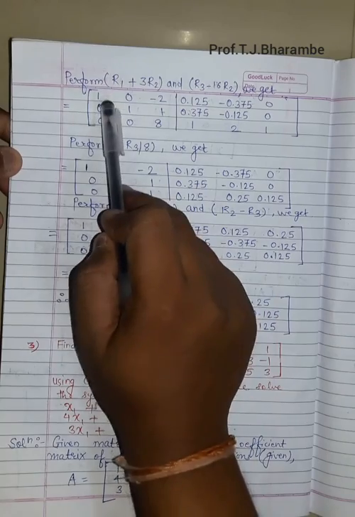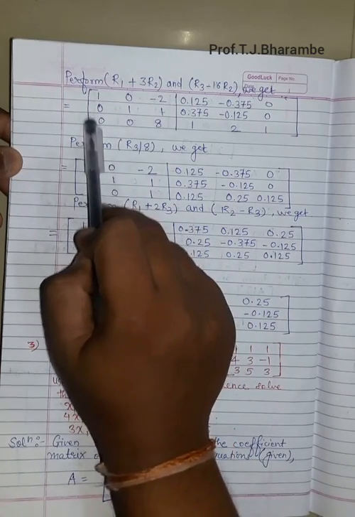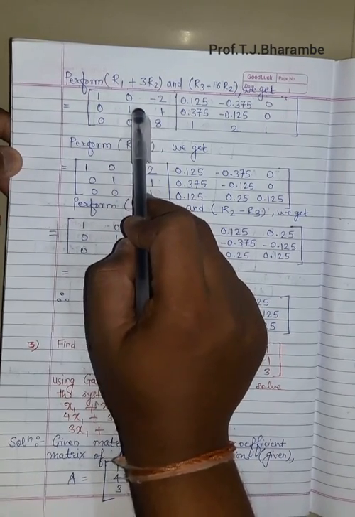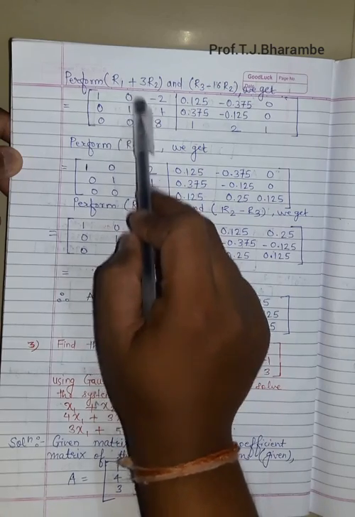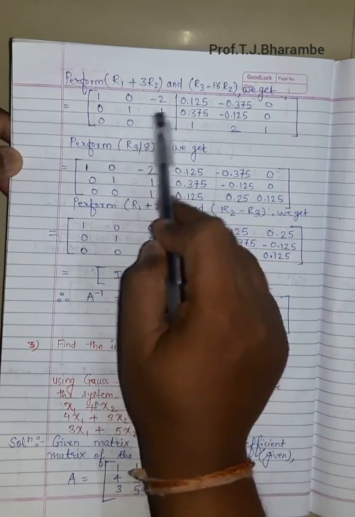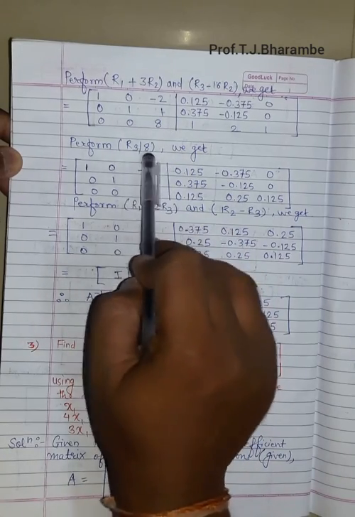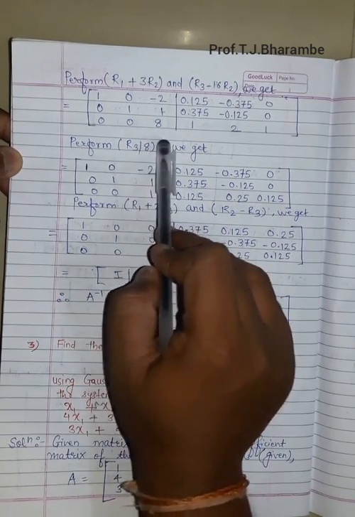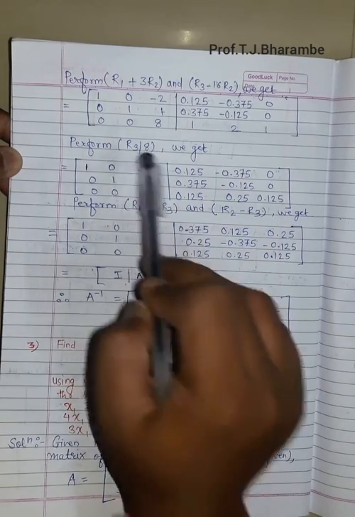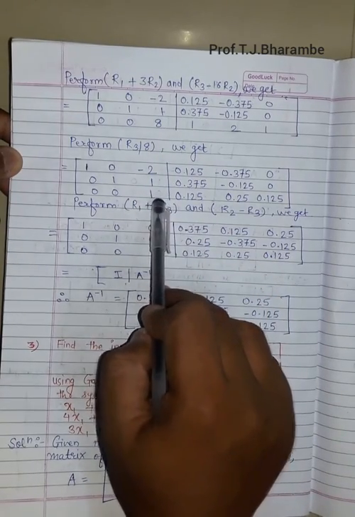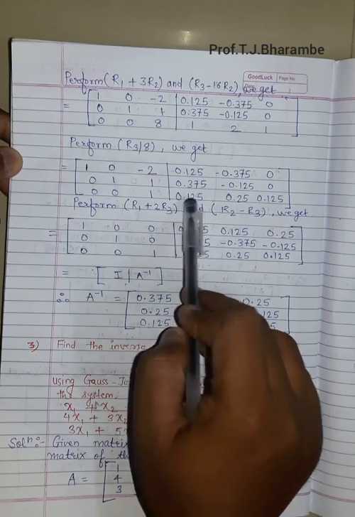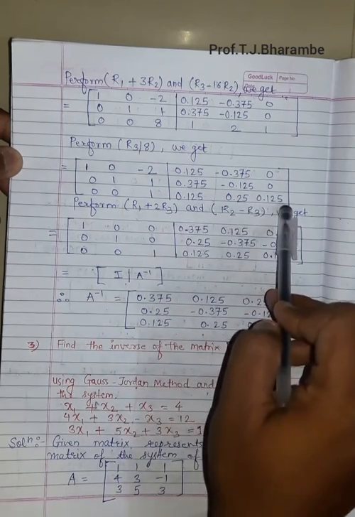Now see here, this is my diagonal element, and we have converted the elements above and below it to 0. Now this is my third diagonal element. Now I have to make this 1. So I will perform R3 by 8. After performing this R3 by 8, it will reduce to 1, and these particular values will be 0.125, 0.25, 0.125.